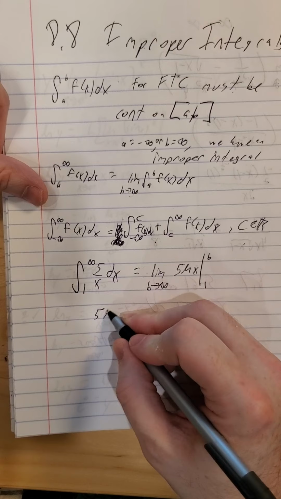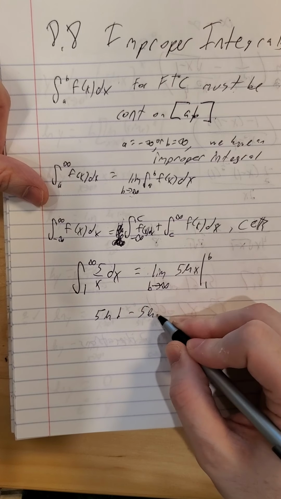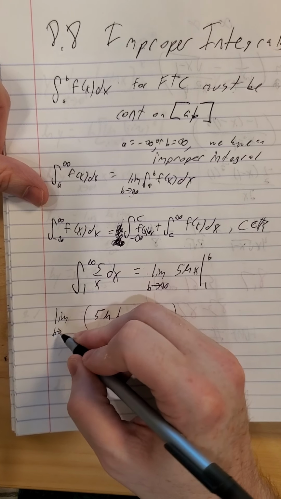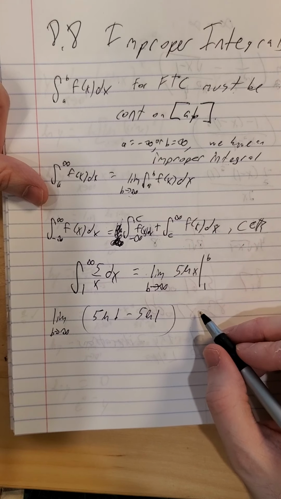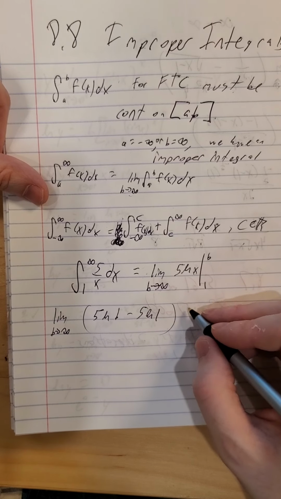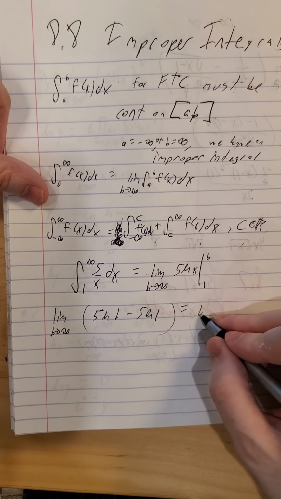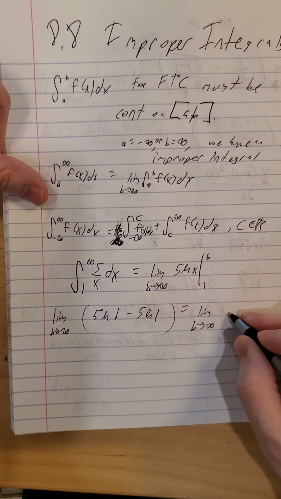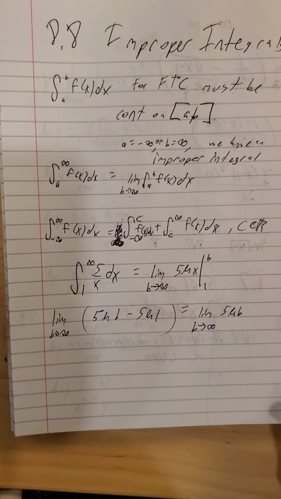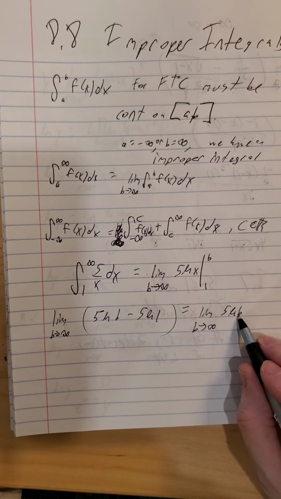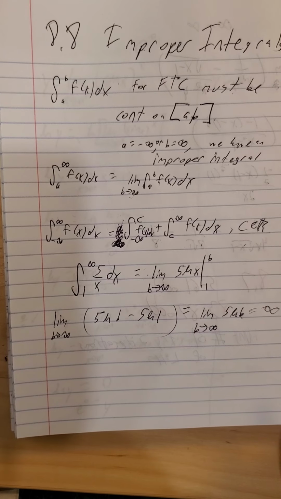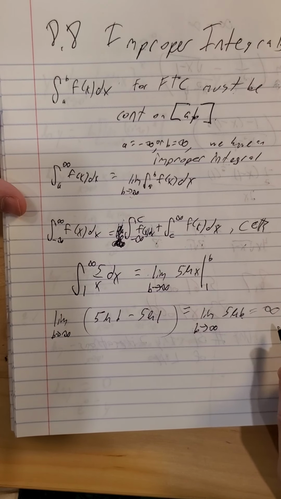So then this is 5 natural log b minus 5 natural log 1, and we're, of course, still letting b approach infinity. Natural log of 1 is 0, and anything times 0 is 0, so that drops off. This is then the limit as b approaches infinity of 5 natural log of b. This will still diverge. This is still approaching infinity. So this would have an infinite area.